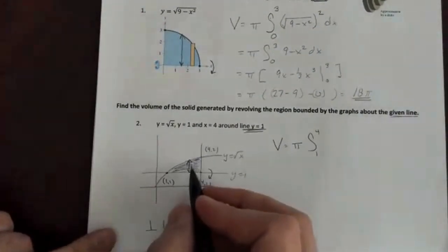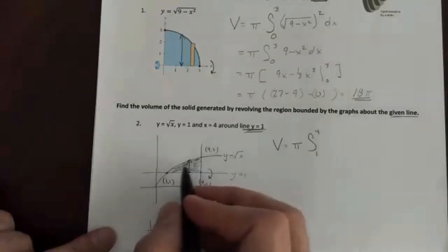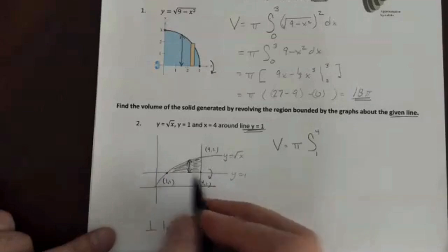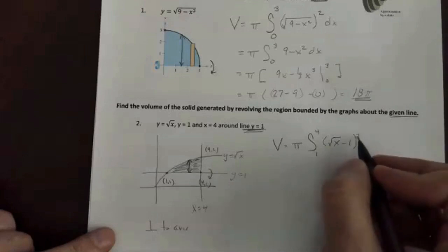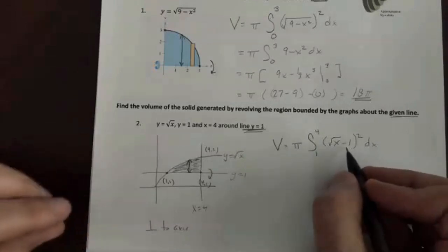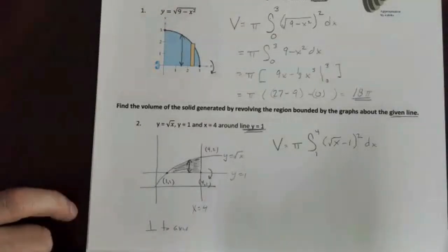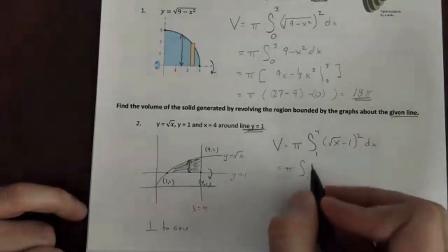So now again, to find this length, how long is this line going to be? Well, to find the length of the line, you take the top function, which is root x, and you subtract the bottom function. If I just wrote down root x, that would be from here all the way down to the x-axis, but I'm stopping here at 1. So it's going to be root x minus 1, and of course it's squared, dx. So don't forget there's always a pi, and the big R of x, the length of that double arrowed line, the length of that rectangle, is always squared, and then the dx on the end. All right, so you have to set it up. Now to do this integral, we're going to have to FOIL that out.